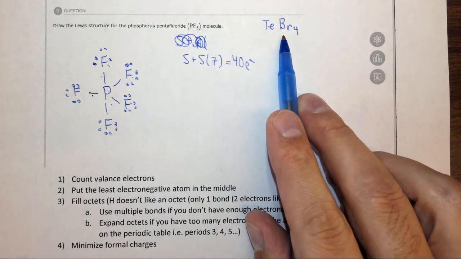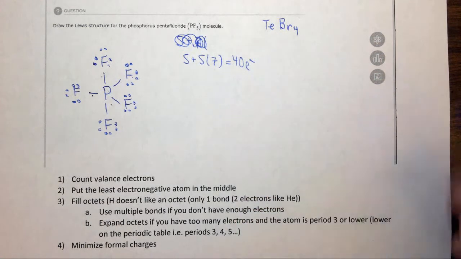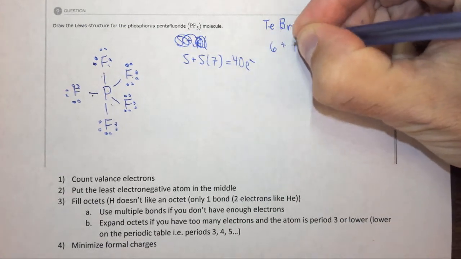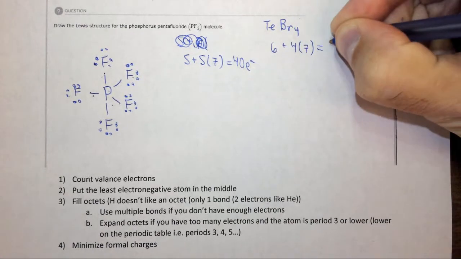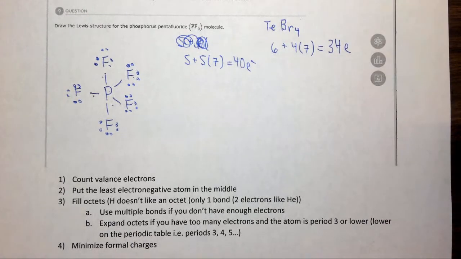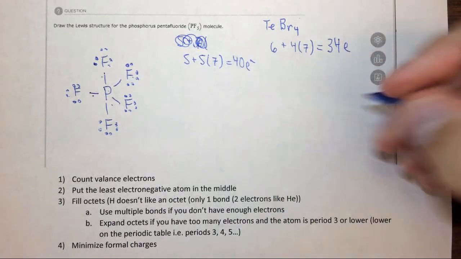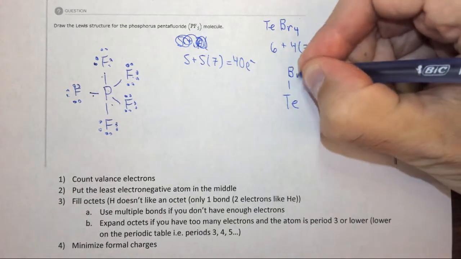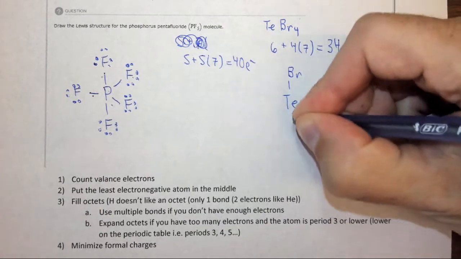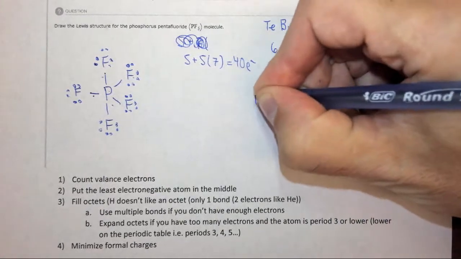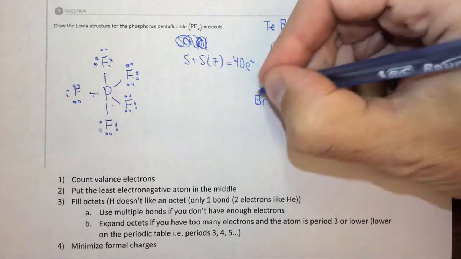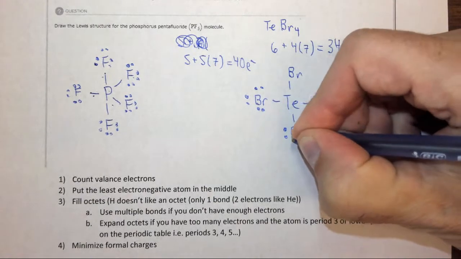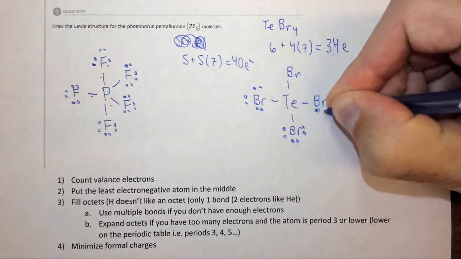Now we have TeBr4. Tellurium, although a metalloid, can form covalent compounds, and here we have 6 valence electrons from tellurium, plus 4 times 7, which equals 34 electrons. Bromine is more electronegative than tellurium, so we put tellurium in the middle, and we bond it to 4 bromines. Tellurium has an octet, and now I want to go about filling all of the octets on bromine.